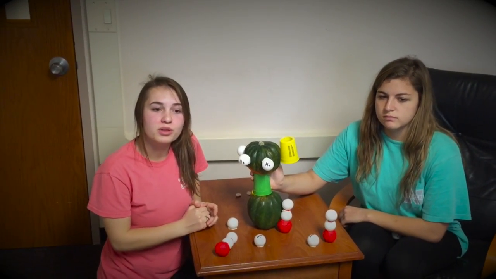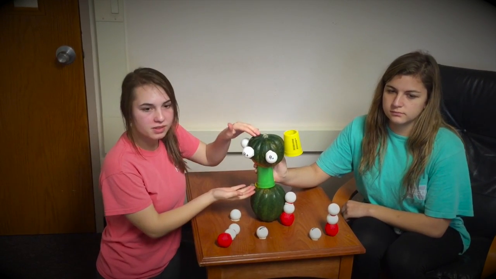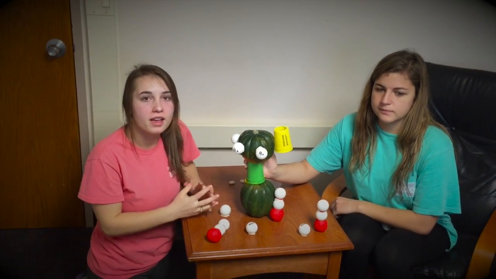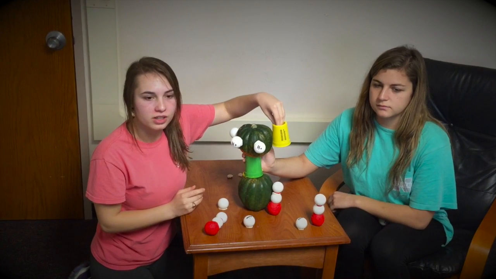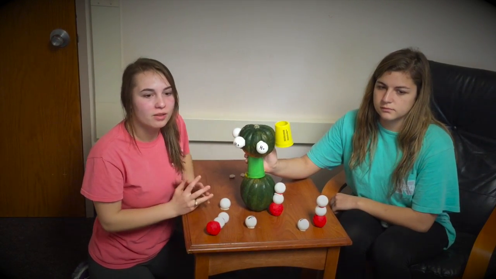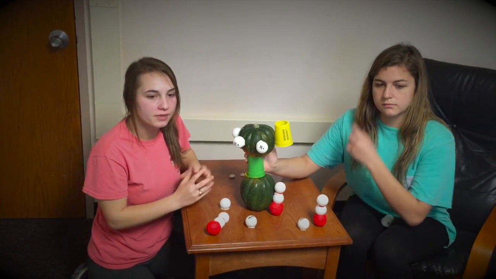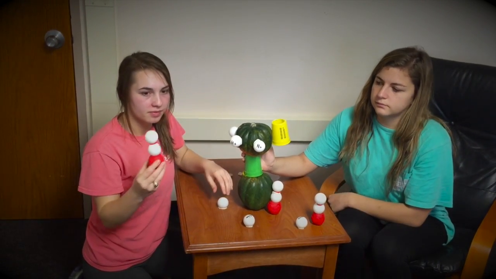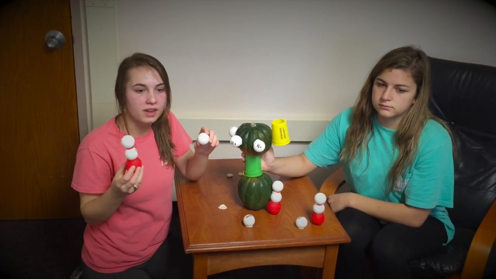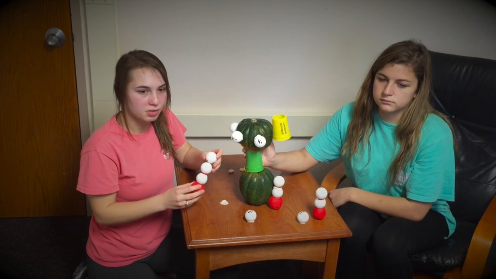ATP synthase is composed of two major parts, F sub 0 and F sub 1. F sub 0 forms a proton channel in the inner membrane, allowing for protons to flow through. F sub 1 is where ADP and Pi, or inorganic phosphate, join to form ATP.